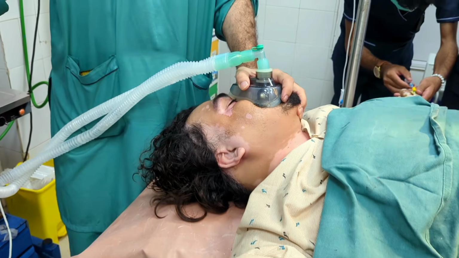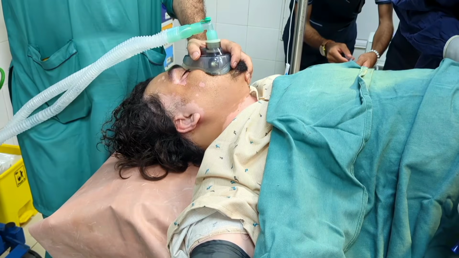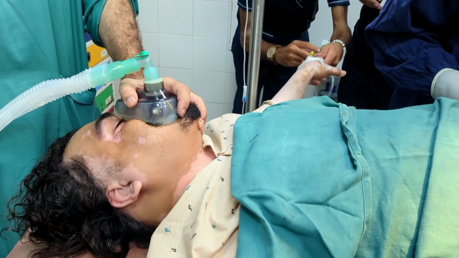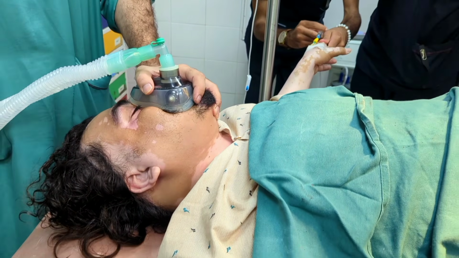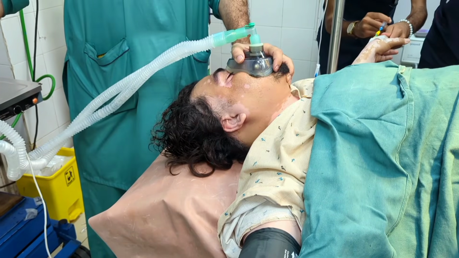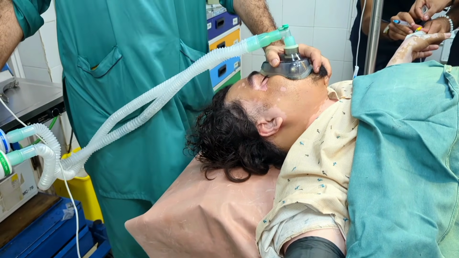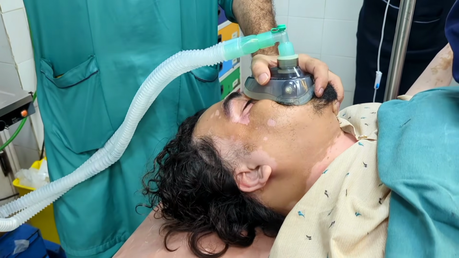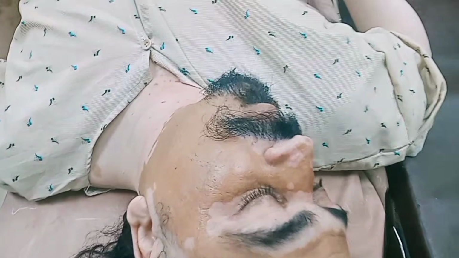To confirm recovery and responsiveness, the patient was called by name and asked to follow simple commands. The patient responded appropriately by sticking out the tongue, showing that consciousness had returned and protective reflexes were intact. After confirming stable vital signs and full responsiveness, the patient was safely shifted out of the operation theater in a stable condition.